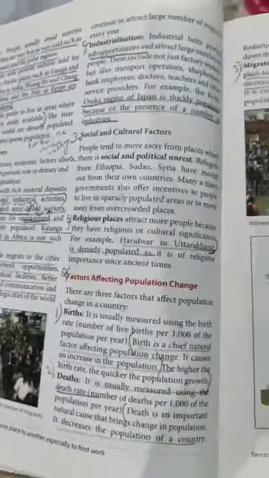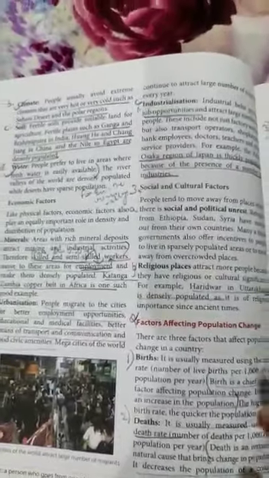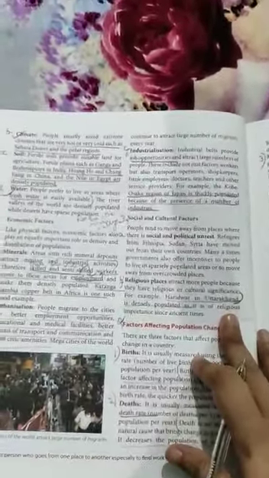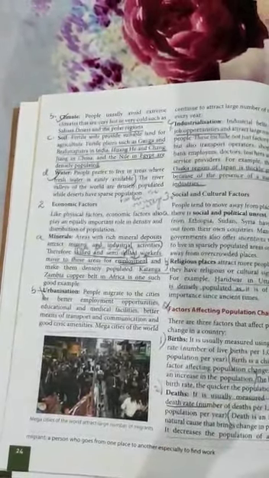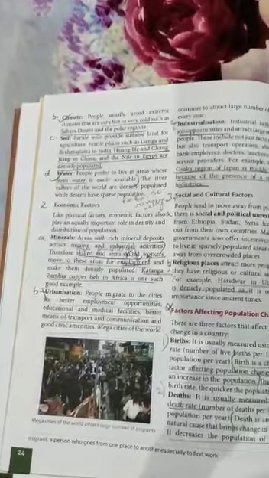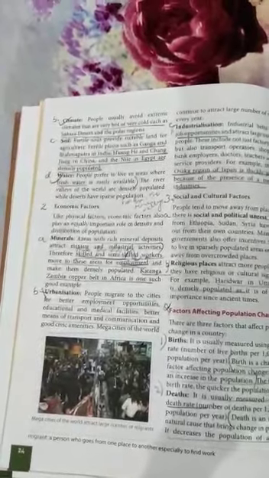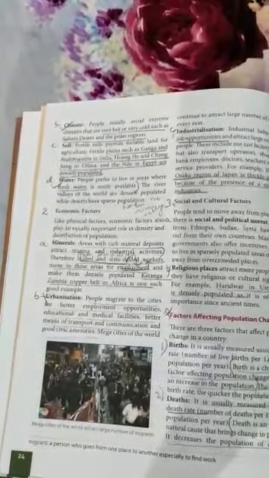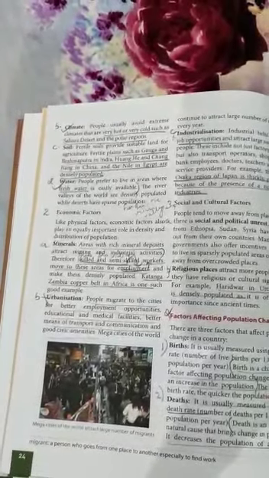Next one is climate. So people usually avoid extreme climates. Extreme means the climate there is either too hot or very cold, such as Sahara Desert and the polar regions.